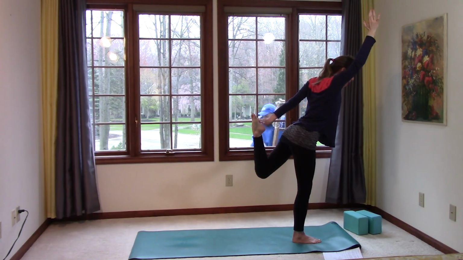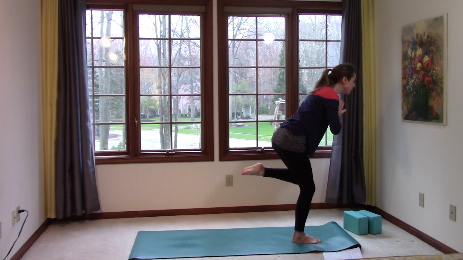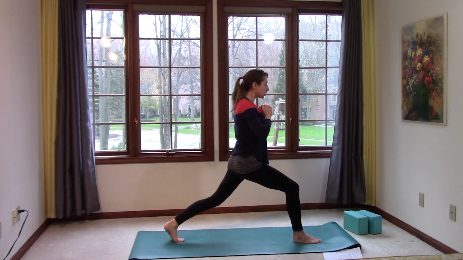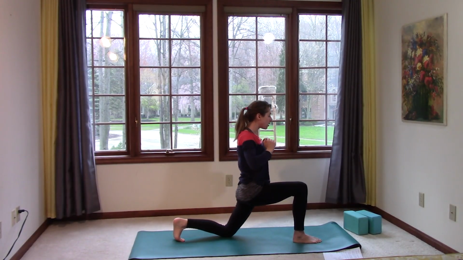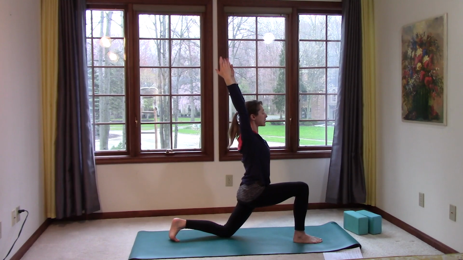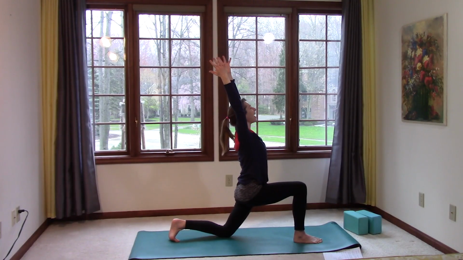Slowly bring your hands back together at heart center and send your foot back behind you into a crescent lunge. Lower your knee down to the ground, coming into a crescent moon. So the weight is forward on your front foot. I want you to open up through the heart and feel the light, your inner light, rising all the way out through the crown of the head.